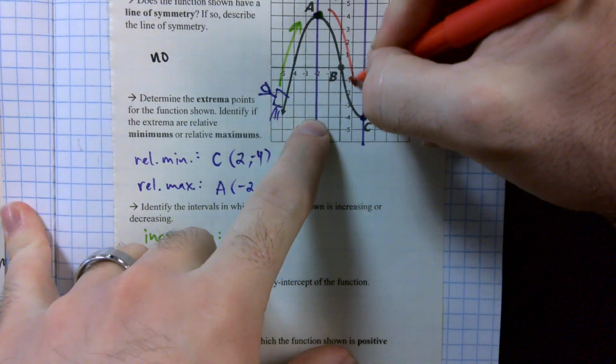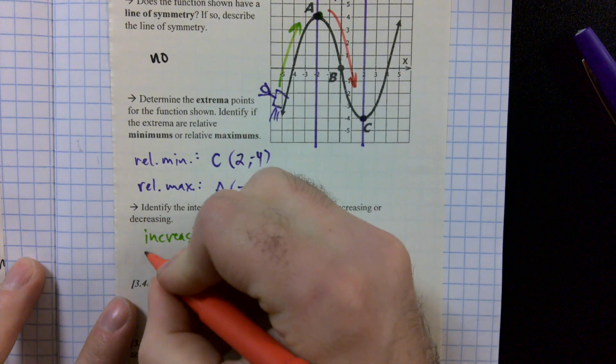Not that anyone was wondering that, but if you were, that's why we wouldn't include it. Now this little contained section here I see is going downward. That is a decreasing interval.